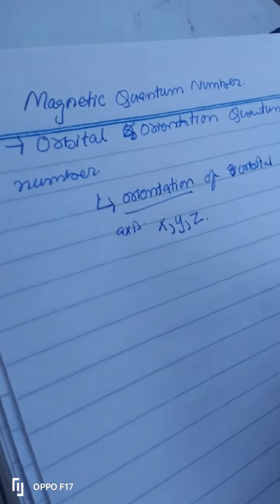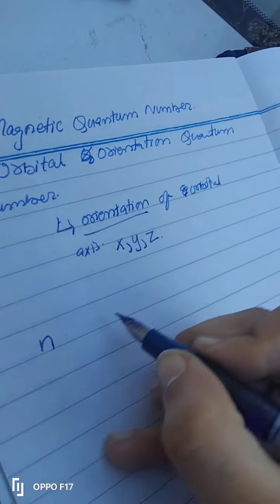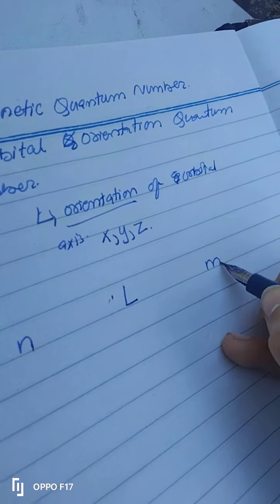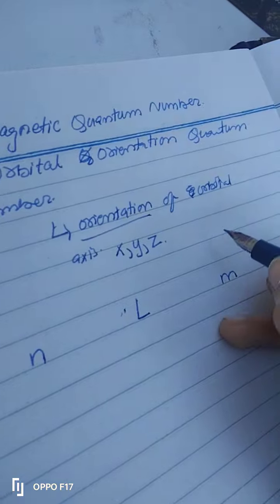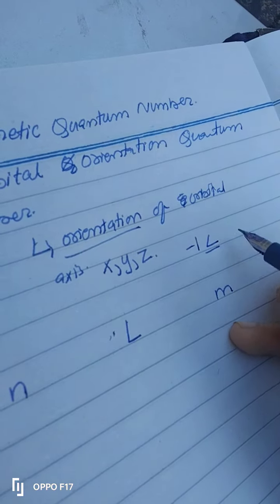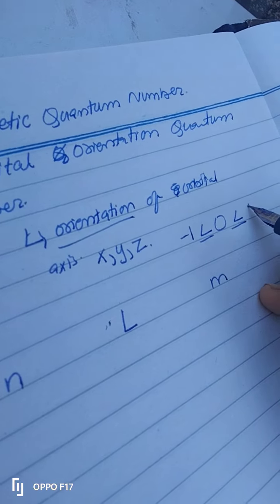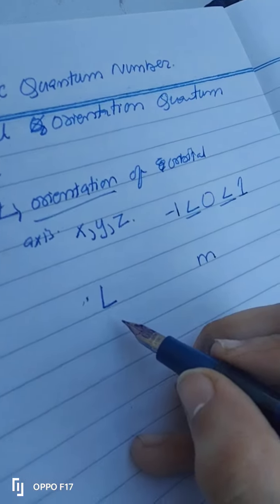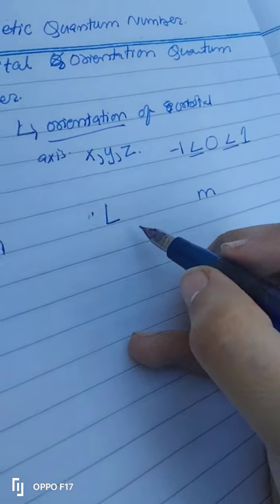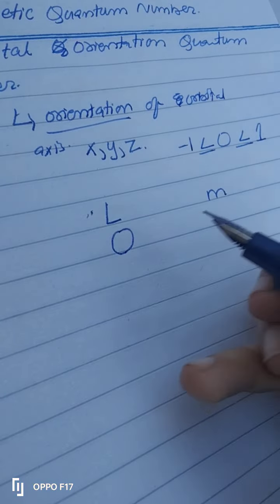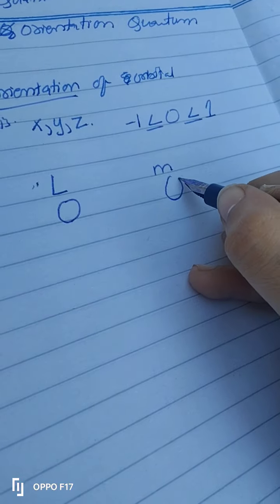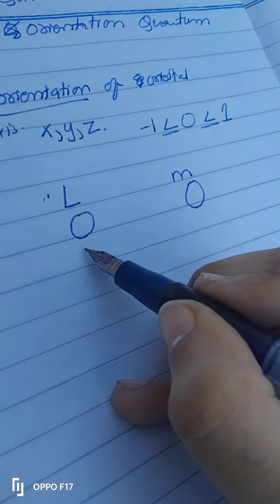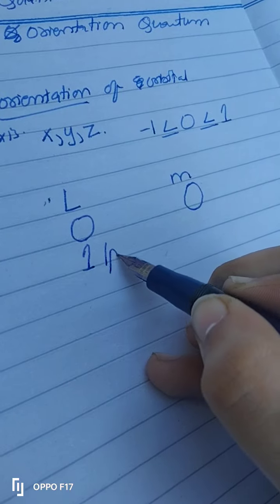So the formula for n, like we talk about this later, L and M, right? The formula for finding magnetic quantum number is -l, 0, +l. So we know that in L, the first subshell is S, so the magnetic quantum number will be 0. In second, L is 1, which is P actually.